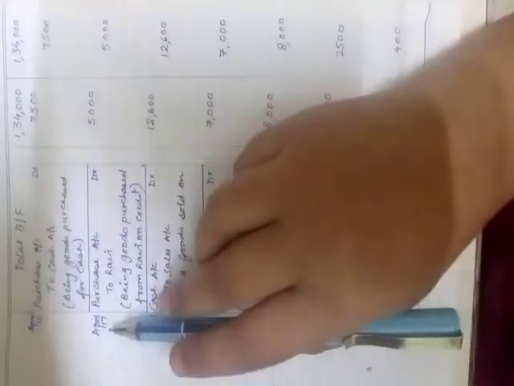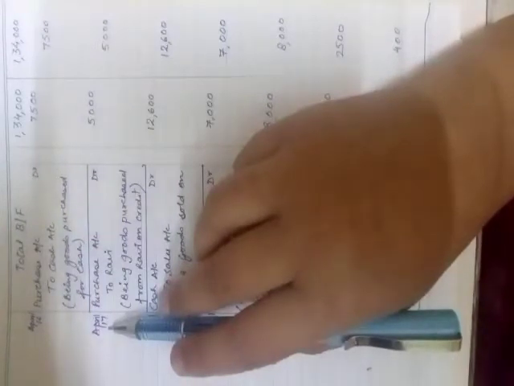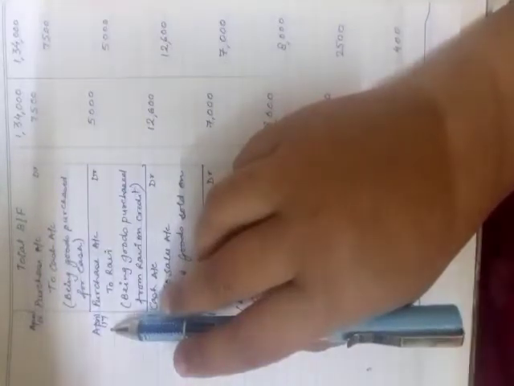The next journal entry is of April 17, that is purchased goods from Ravi. In this transaction, only the name of the person has been given, so it is a credit transaction.